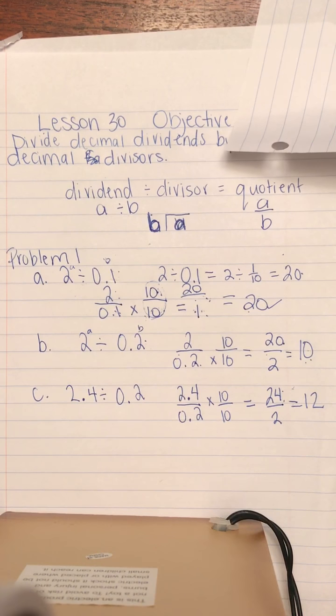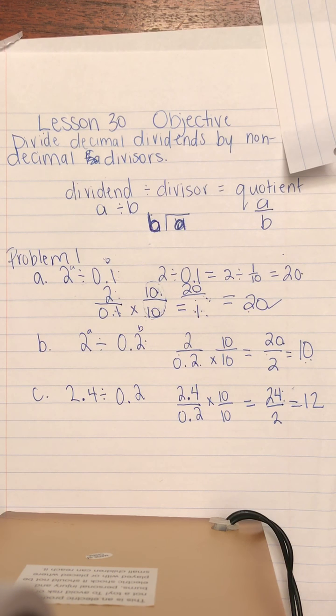All right, so take a minute and look over the pattern that you're seeing so far. What do you notice?